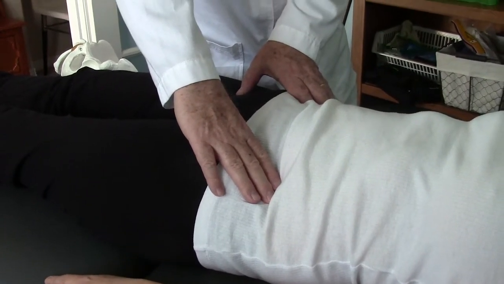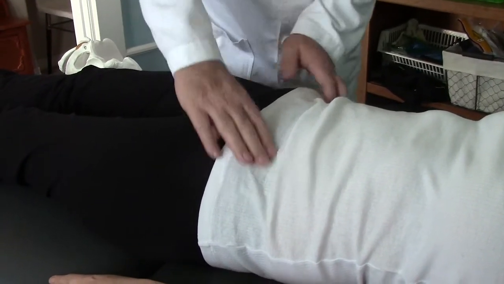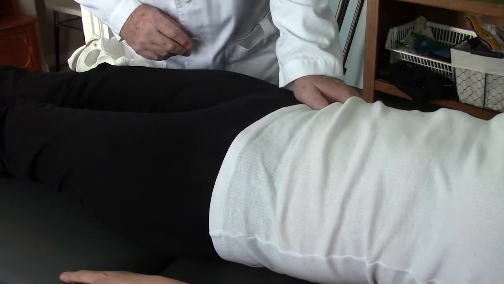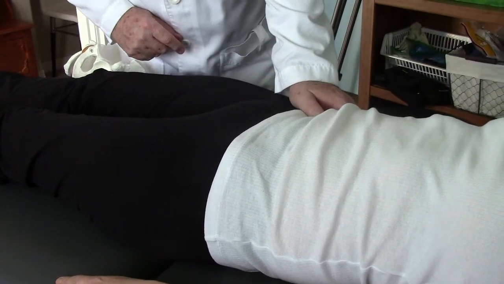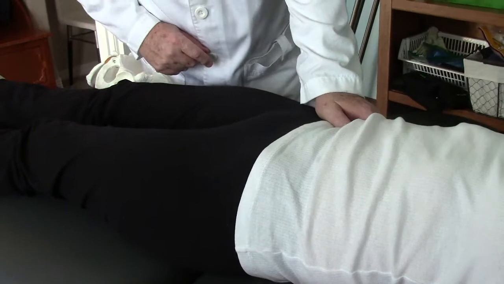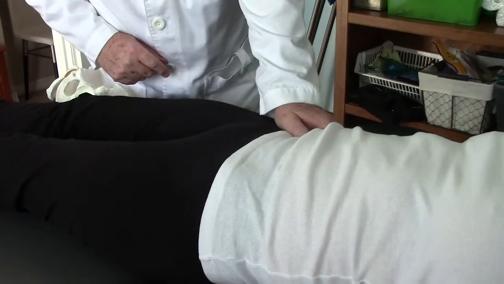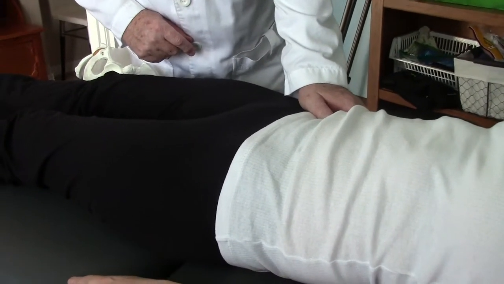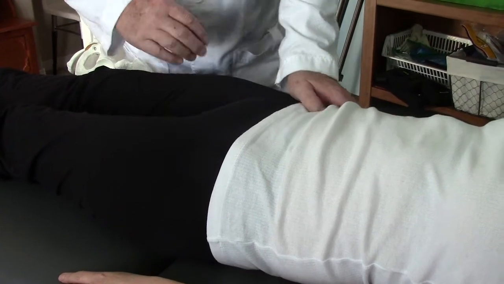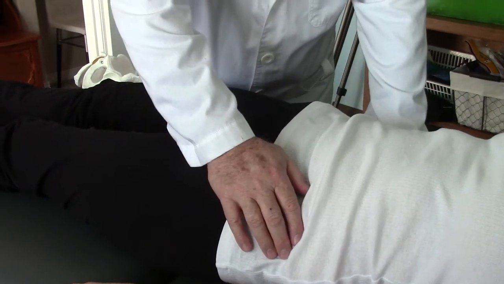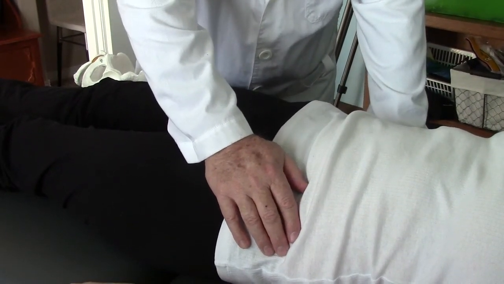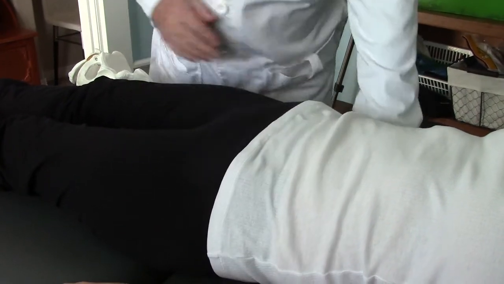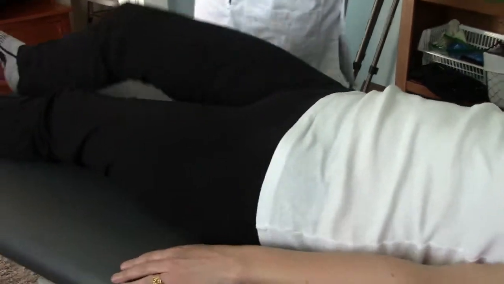But it twists and is fixated in such a manner that she has lost normal posterior mobility. When I try and induce passive movement on the right, the motion is blocked using a reasonable amount of force, whereas on the left side that does move. Okay? Now, if you would lie on your stomach, please.